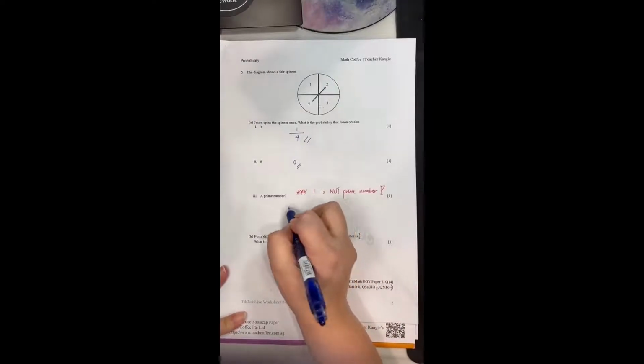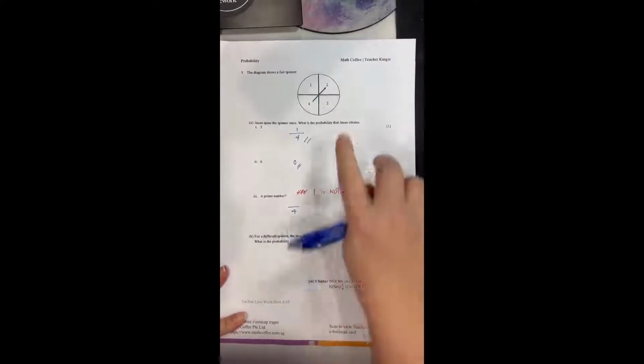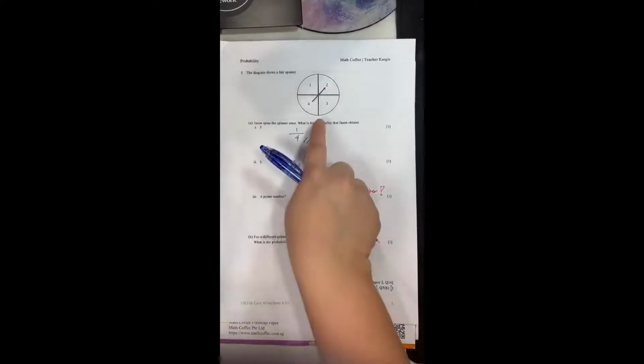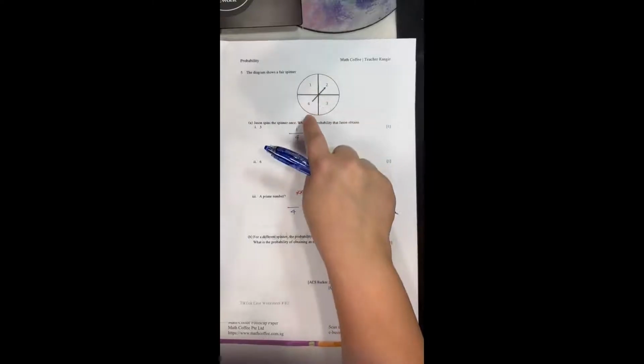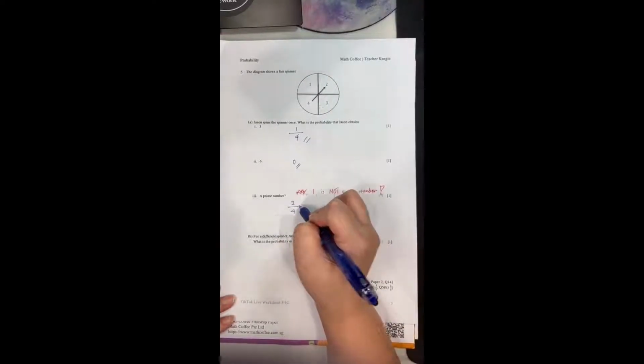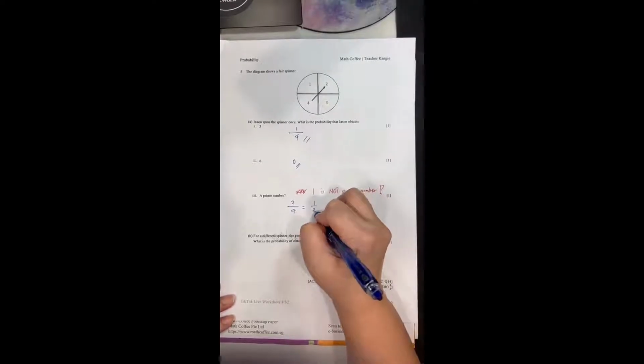So in this case, out of 4 sectors, how many prime numbers do I have? 2 is a prime number, 3 is a prime number. So what is a prime number? Just a recap, a prime number only has 2 factors, 1 and itself, like 3, 5, 7. In this question, you only have 1, 2, 3, 4. 1 is not a prime number, 4 is not a prime number. In this case, only 2 and 3 are prime numbers. So it is 2 out of 4, which means it's half.